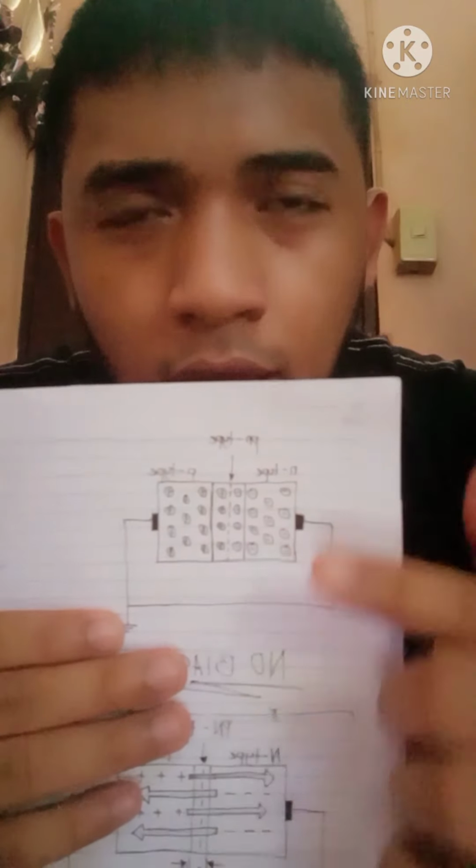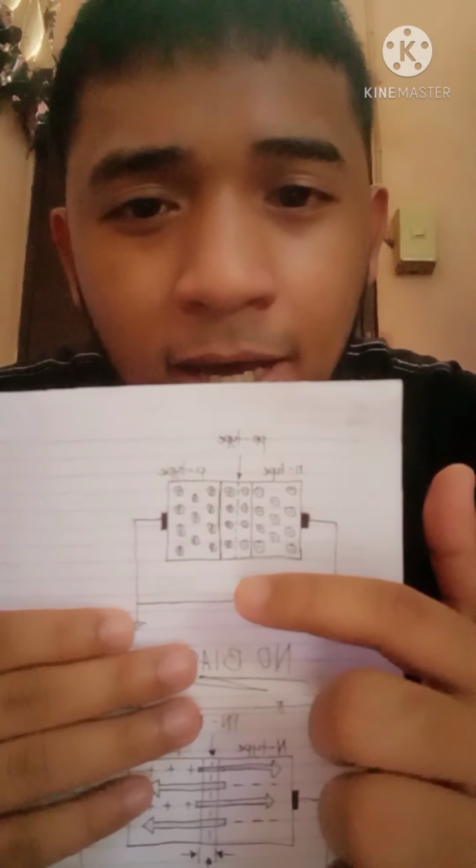And in terms of current flow at no bias, here is the sketch. In no bias, as you can see, it has equilibrium or zero bias. It means that there is no external bias applied.